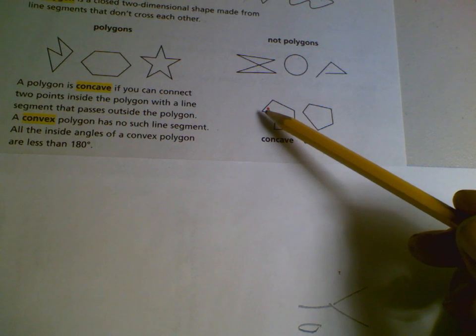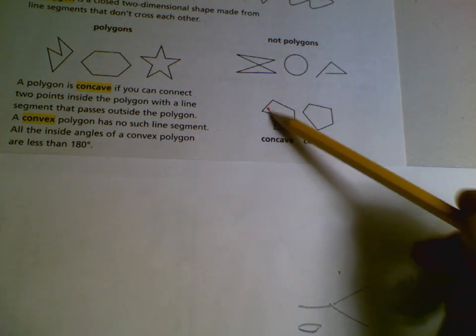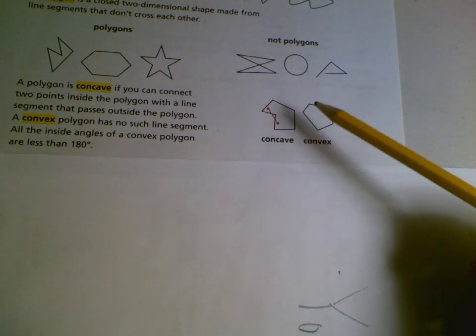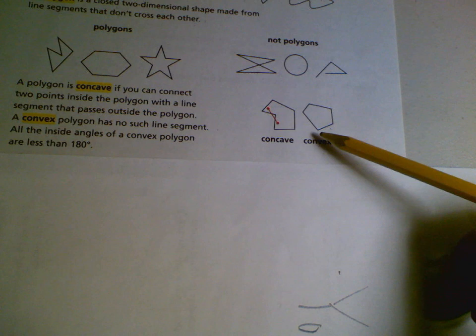And then we can tell, is it concave or convex? A polygon is concave if you can connect 2 points inside the polygon with a line segment that passes outside the polygon. So basically concave has some point that goes in, and you can connect 2 points and then go outside of it. A convex polygon, on the other hand, has no such line segment.